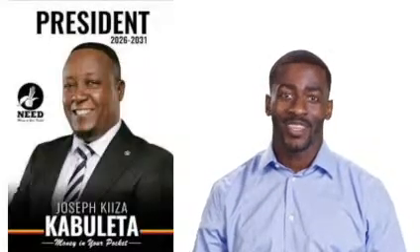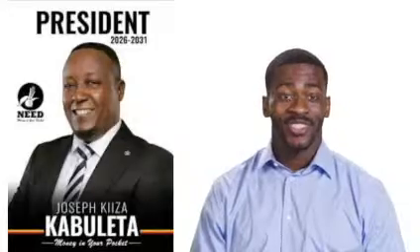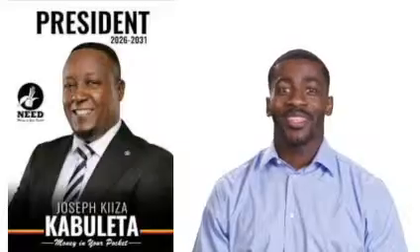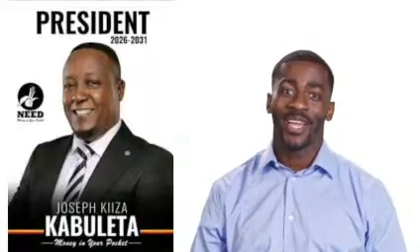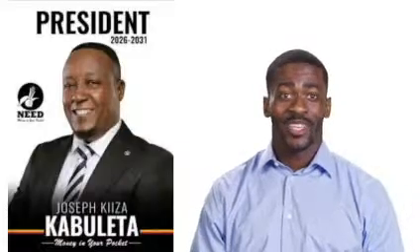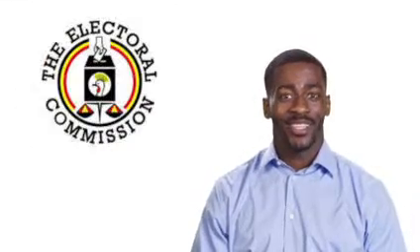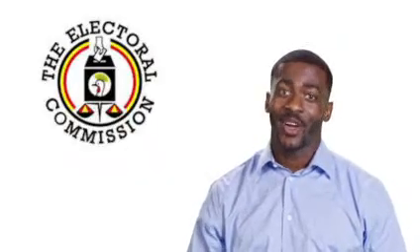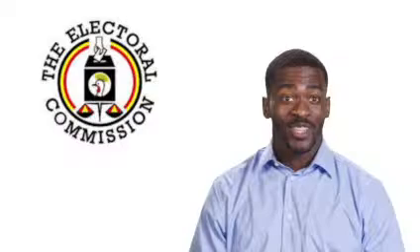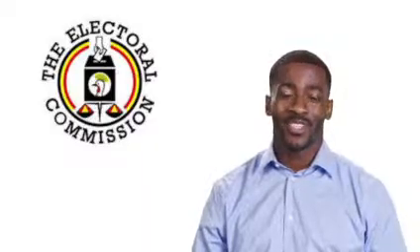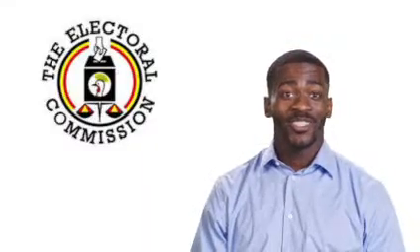His campaign message includes economic nationalism, youth employment, and challenging elite political dominance. He draws support from sections of urban voters and those dissatisfied with traditional political parties. In addition to these candidates, there are other minor party and independent candidates on the ballot today. While they may not command large national followings, their participation broadens political choice and reflects Uganda's multi-party political system.